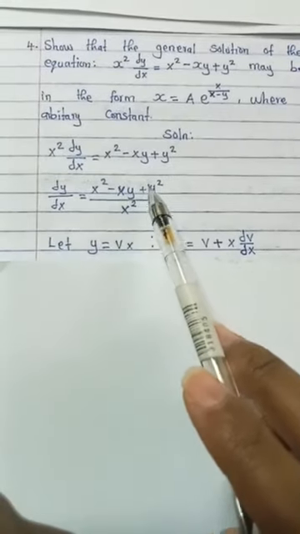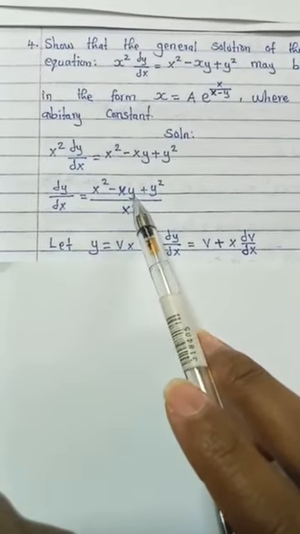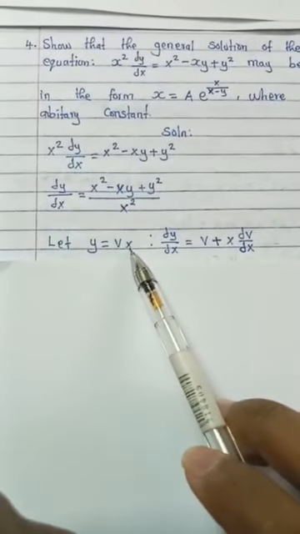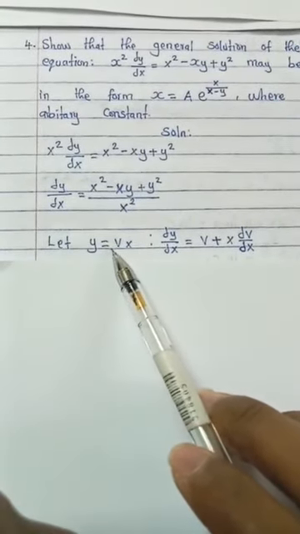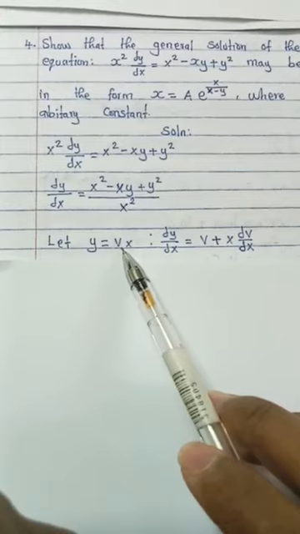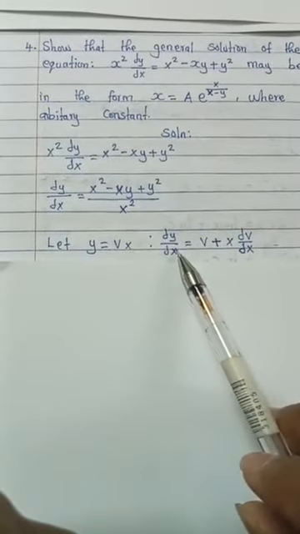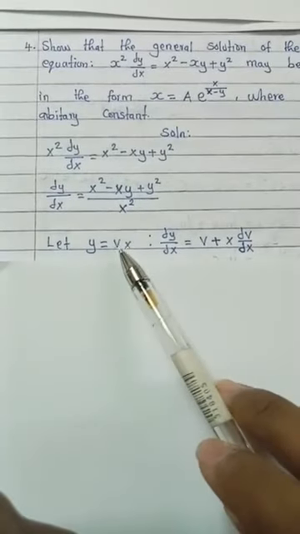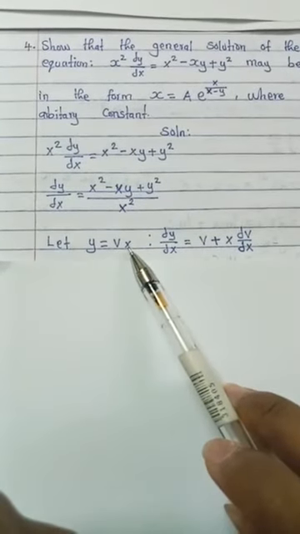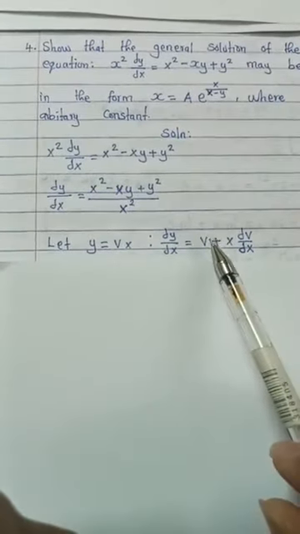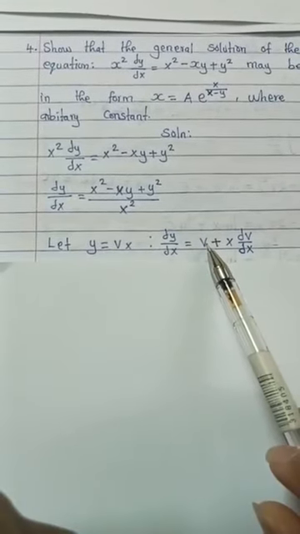Then we define this y as v of x, and therefore if we differentiate y by the product rule, it gives dy/dx equals: you hold v constant, you differentiate x with respect to x, and that gives you v times 1, which is v.